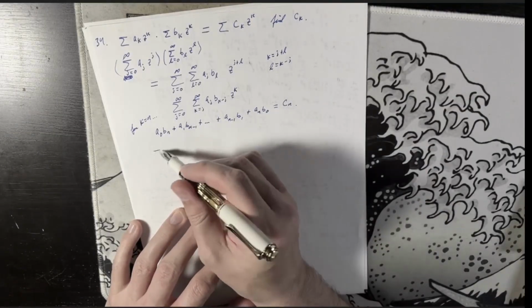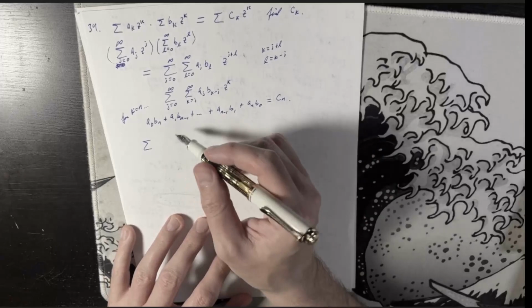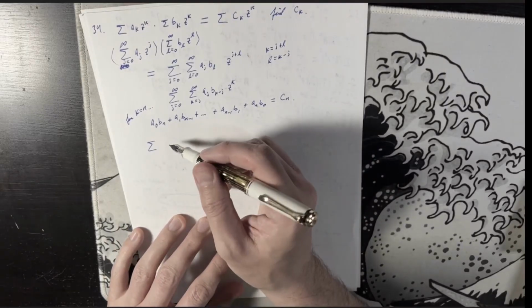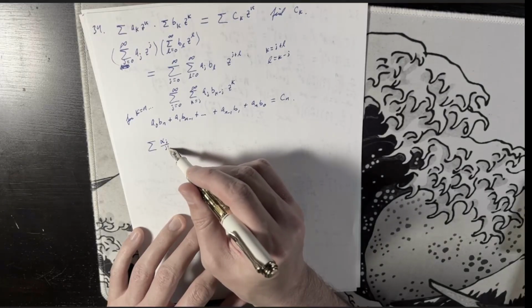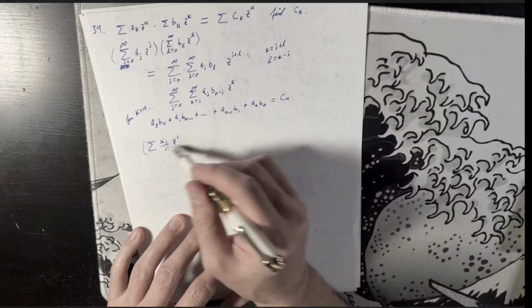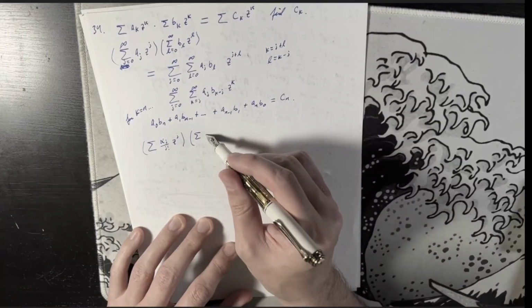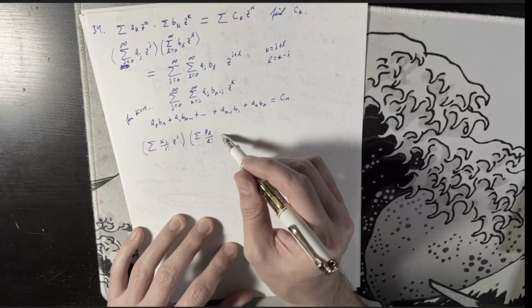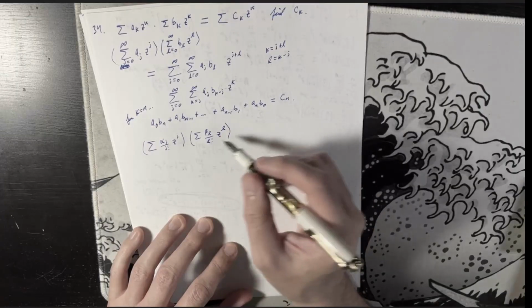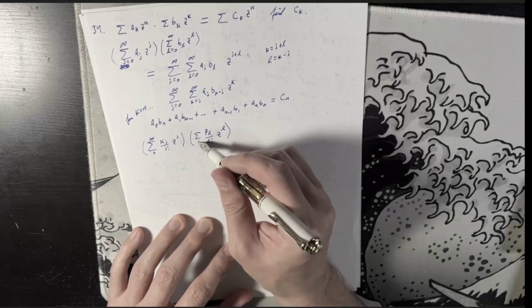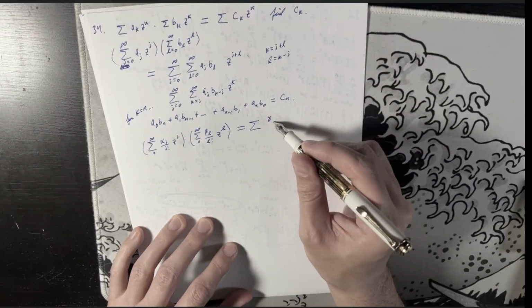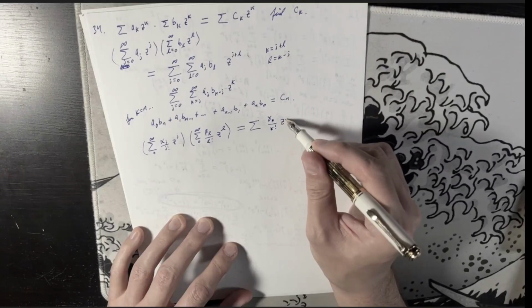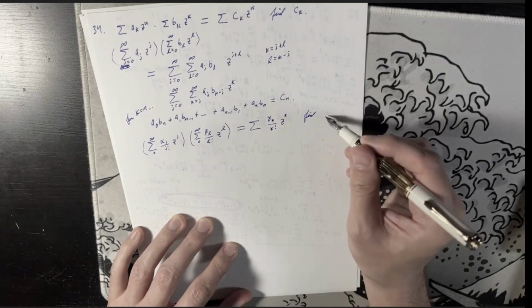And then if you do the same thing with alpha_j over j factorial, something like that, and then you have beta_l over l factorial, again 0 to infinity, and you said that this equals a new series, gamma_k over k factorial, and you wanted to find a formula for gamma_n.